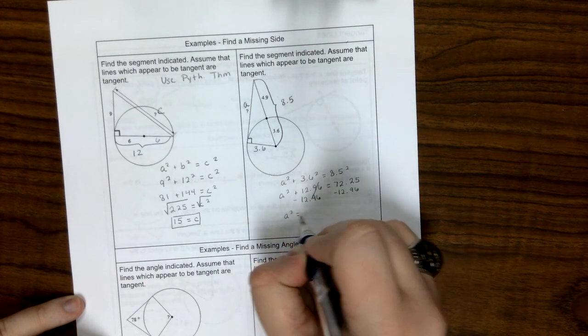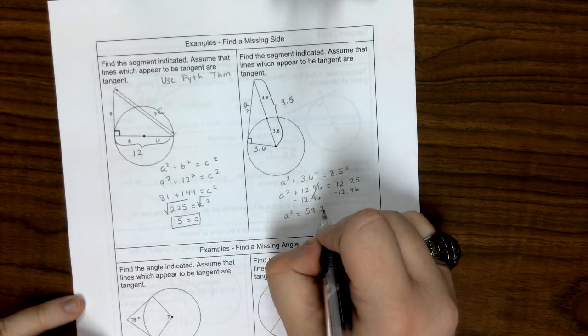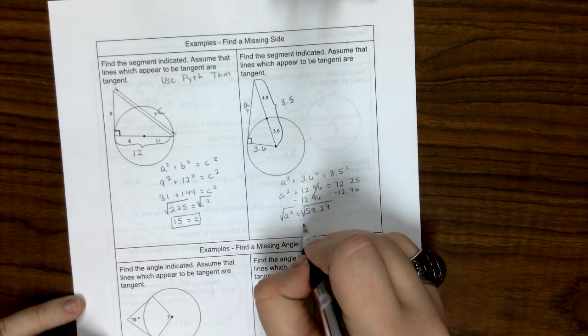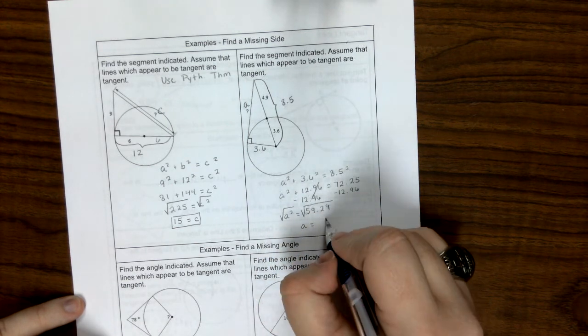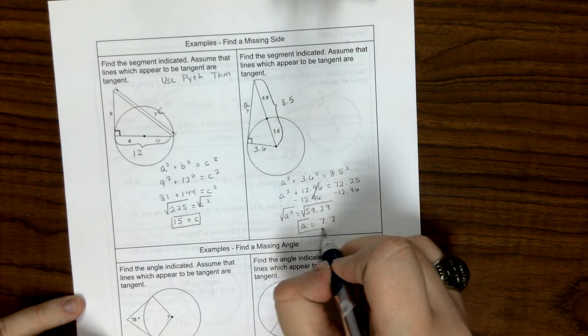And A squared equals 59.29. Take the square root. And conveniently, this turns out to be nice and pretty at 7.7. We don't have to round or anything.